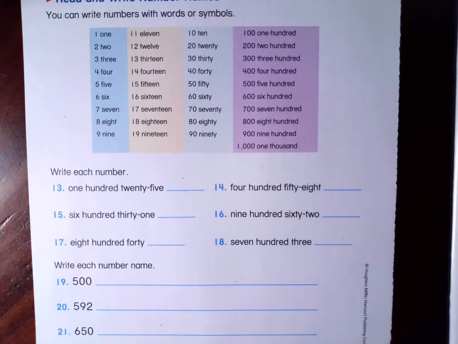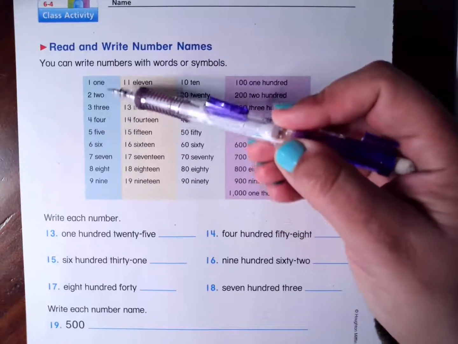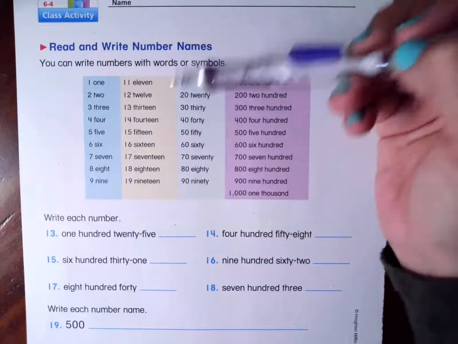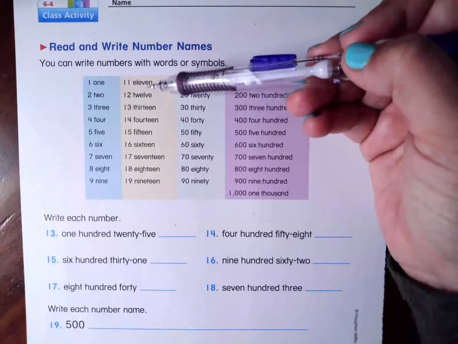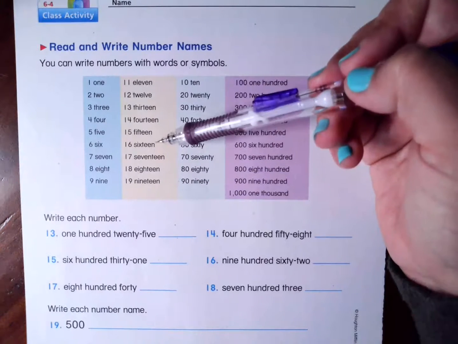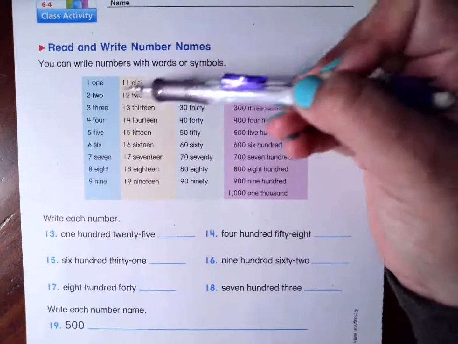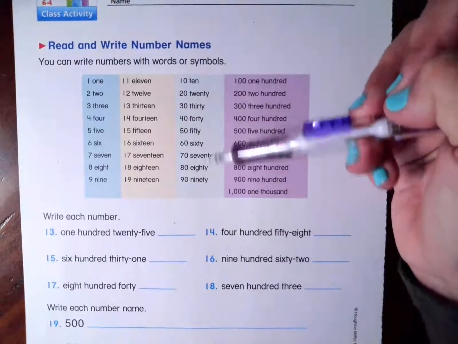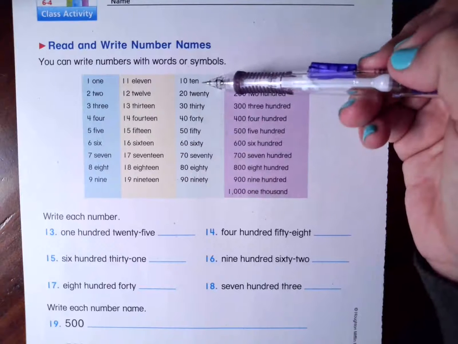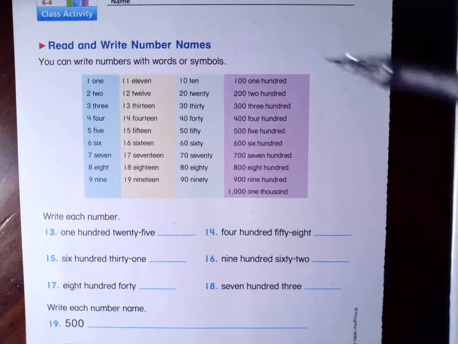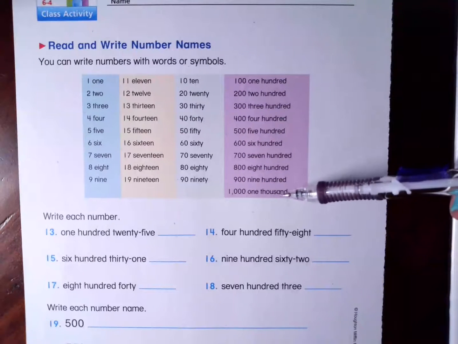So before we do that, let's take a look at the chart that we have up here. If you notice, in blue, we have all of our ones-town numbers, 1 through 9. In yellow, we have those numbers between 10 and 20 that kind of follow their own pattern, but not another pattern with other numbers, okay? So that's why we have these included. Then in the green column, you have all of your tens, your decade numbers, and every single one of them except for 10 ends in TY. And then in your purple column, you have your hundreds numbers from 100 all the way to 1,000.